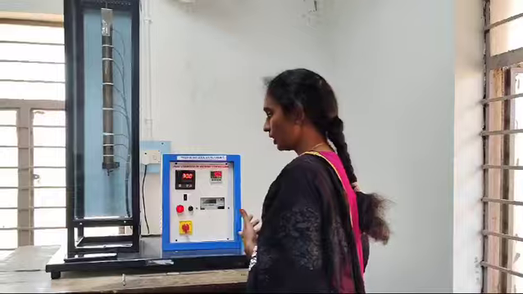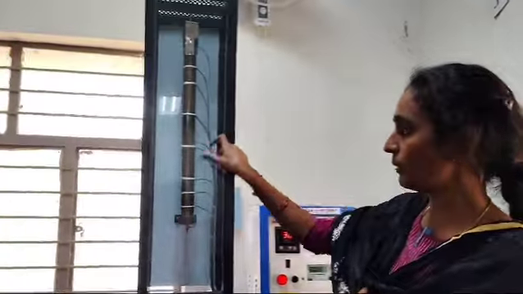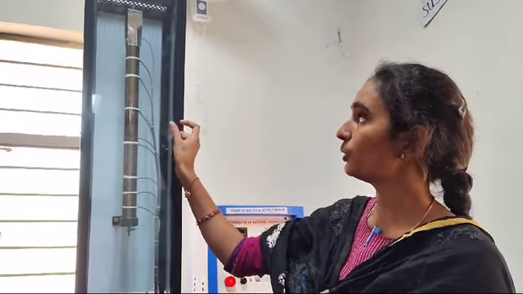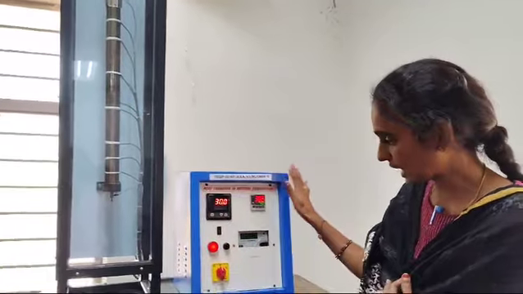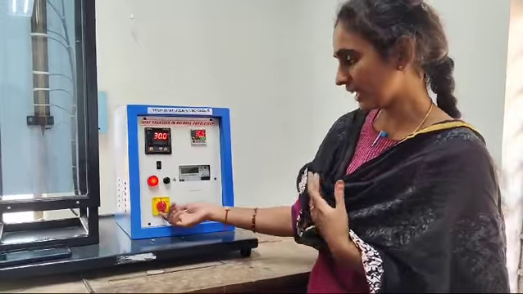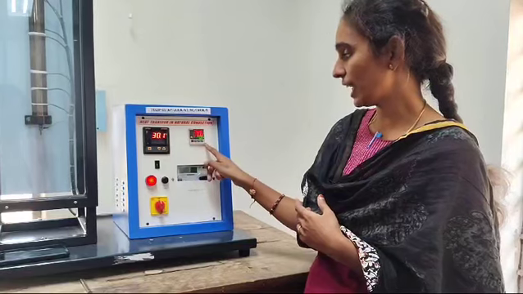Coming to the experimental part, this is the test pipe, a vertical cylinder. For this vertical pipe we are going to calculate the heat transfer coefficient. This is the control panel. The control panel mainly contains the parts of the heater, which is the input to the device, and then this is called a PID controller.